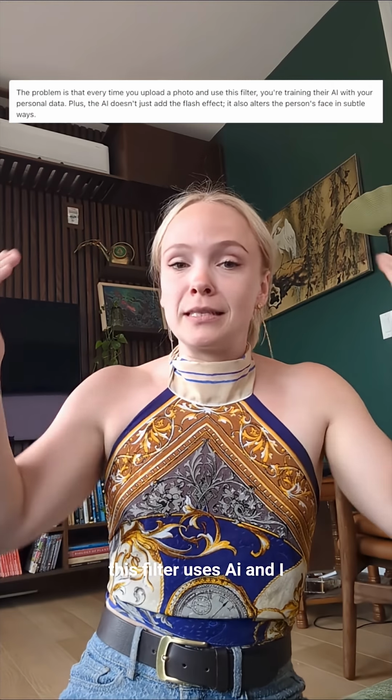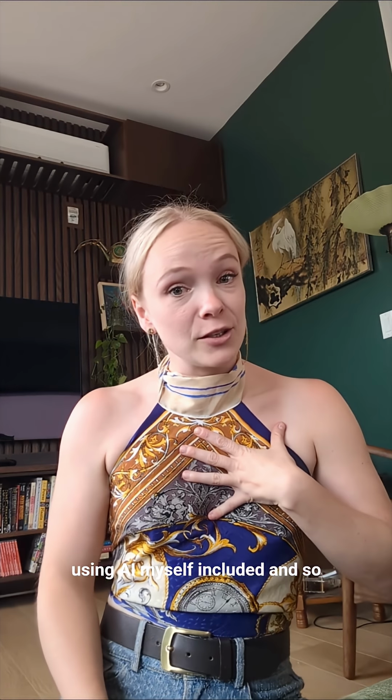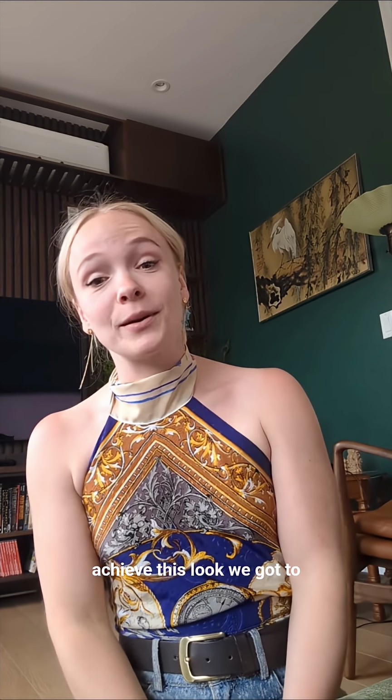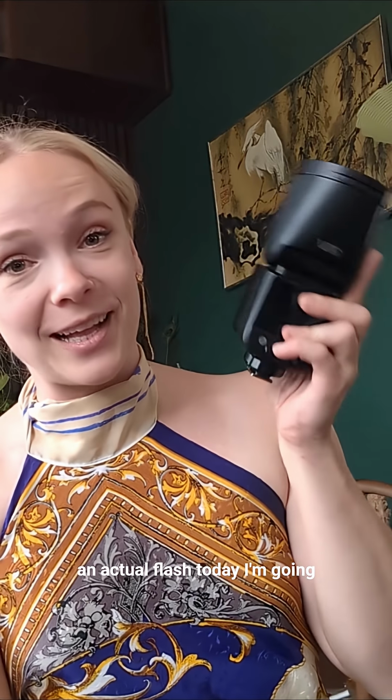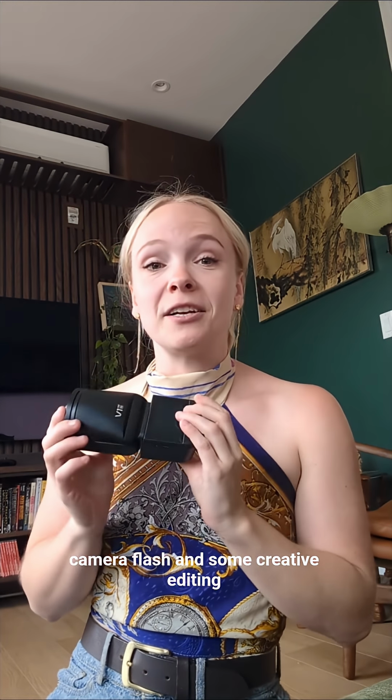But this filter uses AI, and I know a lot of people who are trying to stay away from using AI, myself included. And so for us, if we want to achieve this look, we gotta do it the fun way, using an actual flash. Today, I'm gonna show you exactly how to get this aesthetic with an on-camera flash and some creative editing techniques.